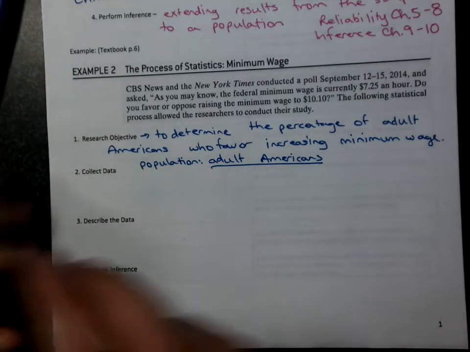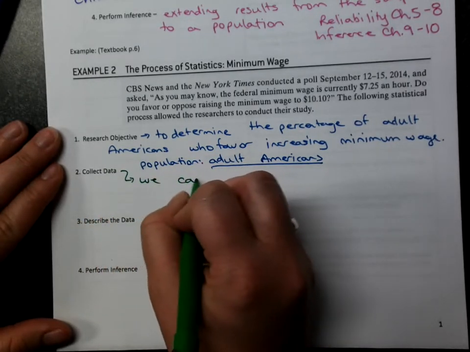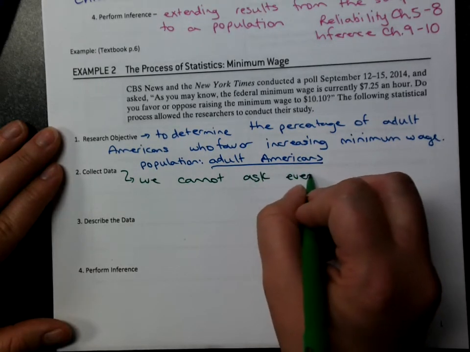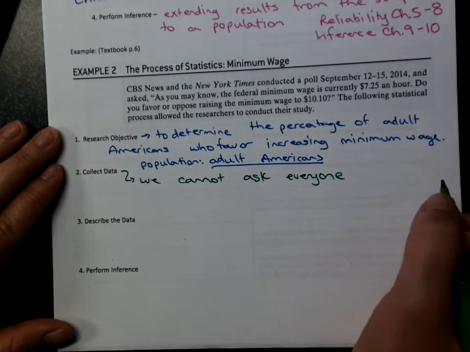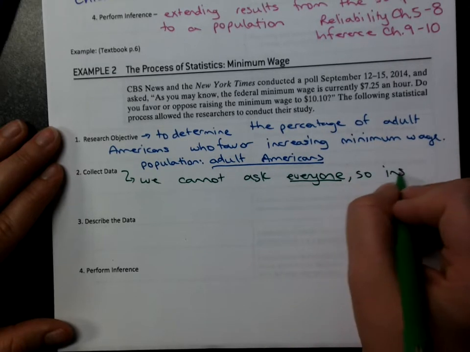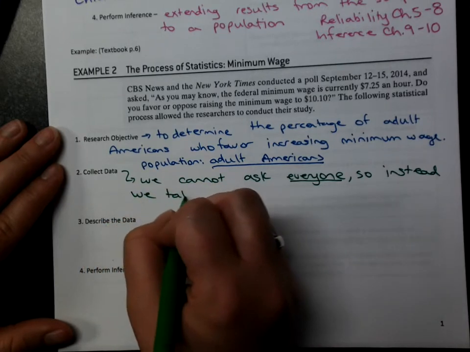So then they collect their data. We cannot ask everyone, right? I cannot go door to door across the entire United States and ask everyone. So instead, we take a sample, and again, we'll get into sampling techniques later.